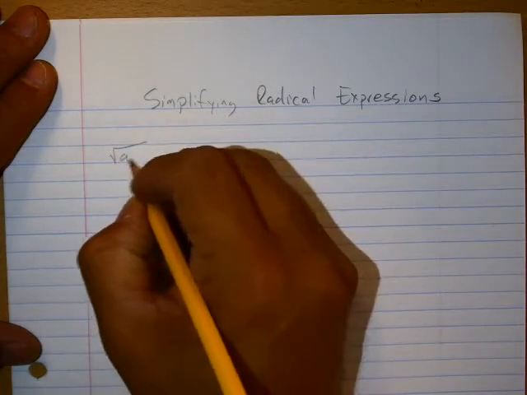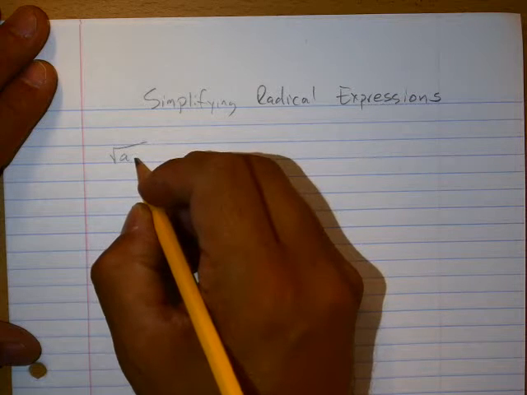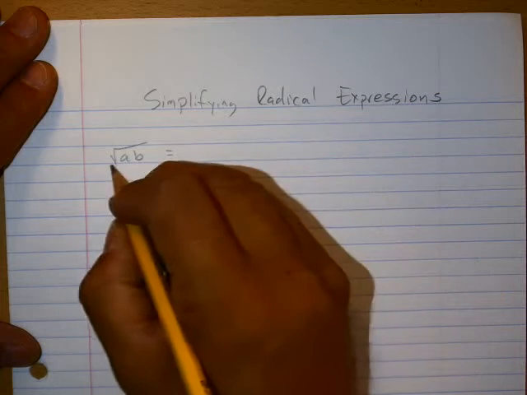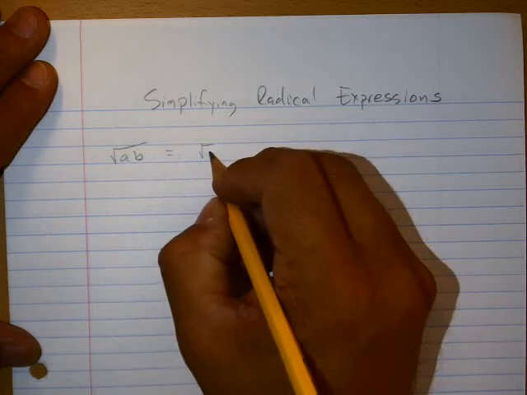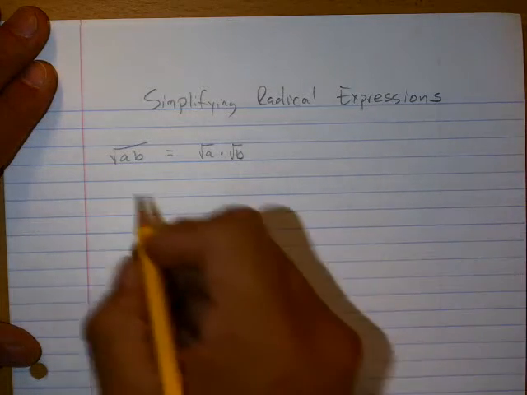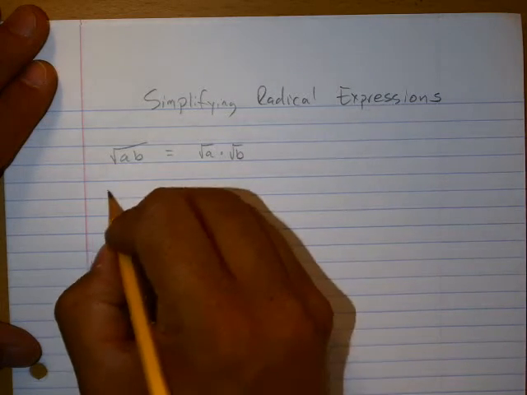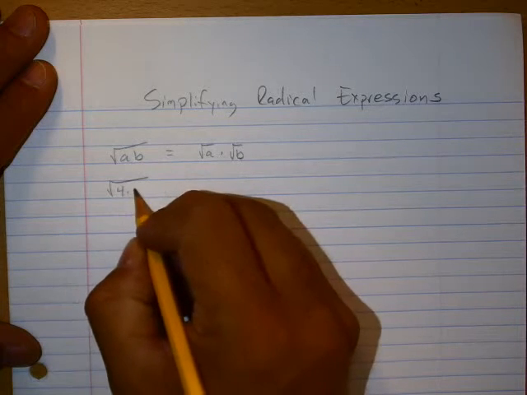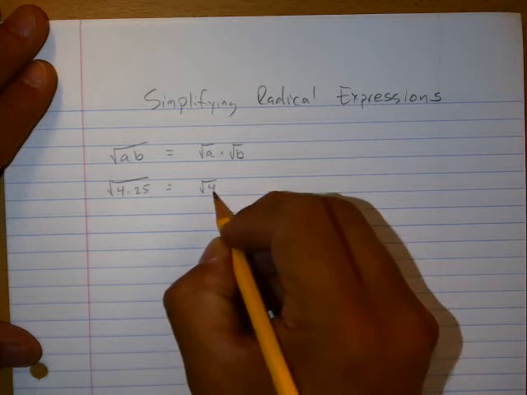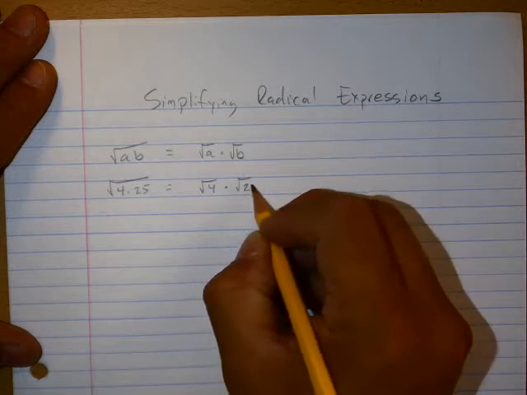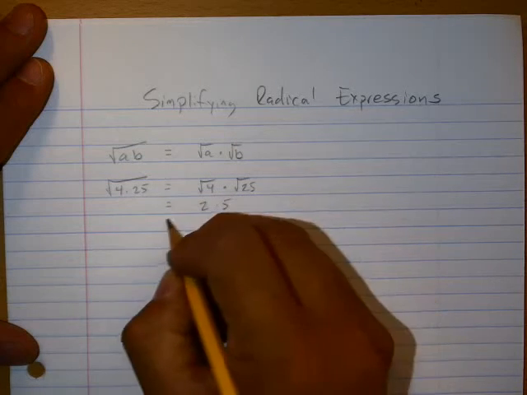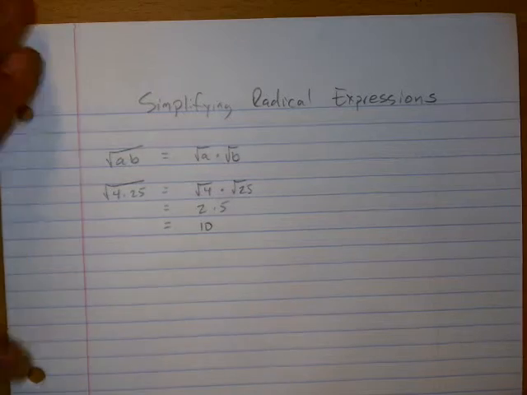It says this: if you have any number a times any number b, that is the same thing as the square root of that number times the square root of the second number. Okay? Now let's do a quick example of that. Say I had the square root of 4 times 25, then that is the square root of 4 times the square root of 25, which is 2 times 5, which is 10, which is to be expected, right?